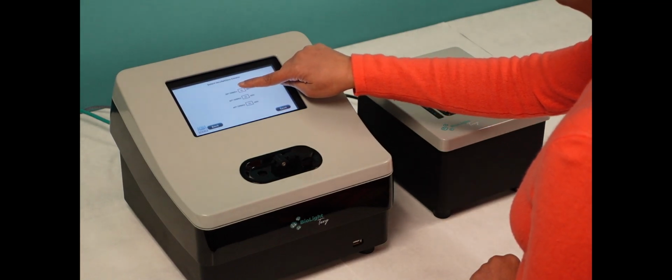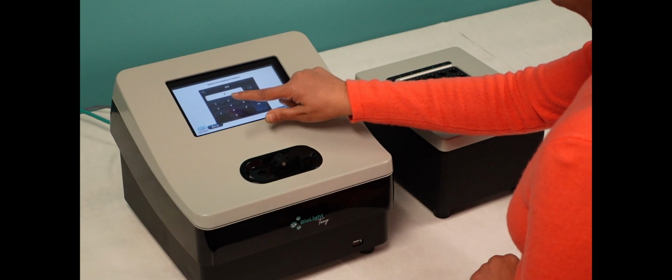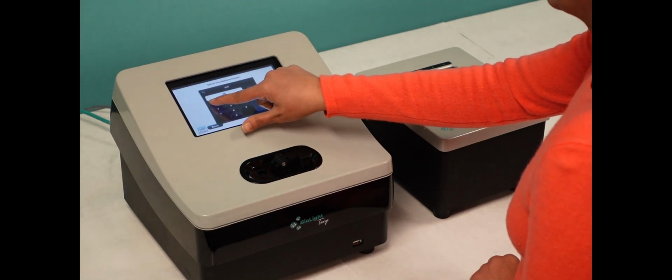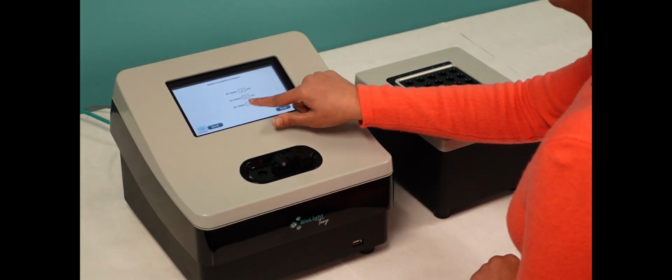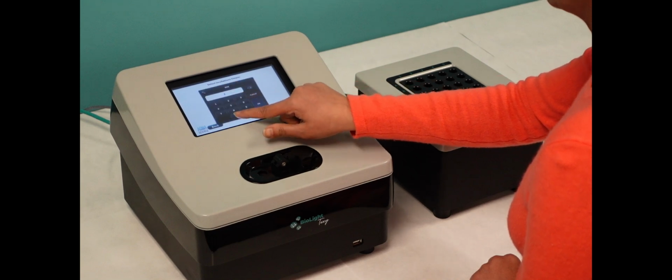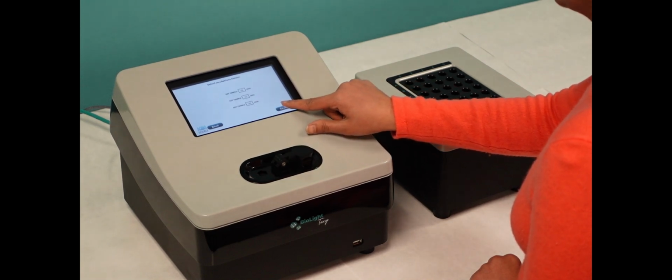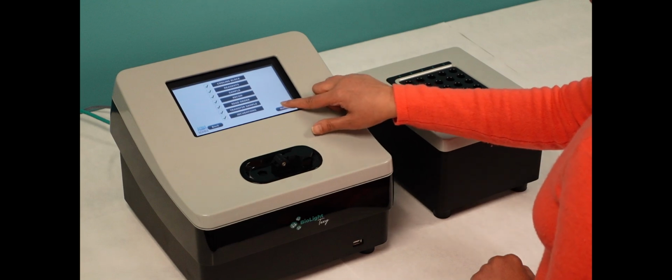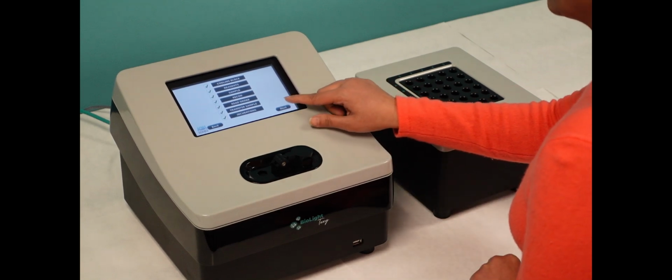Next is the incubation times. 3 were chosen in this example. For the first timer will be 5 minutes, 15 minutes, and finally 30 minutes. Click Save.